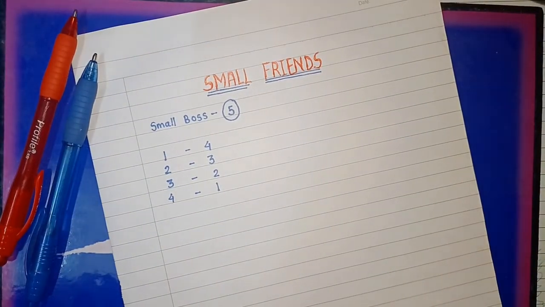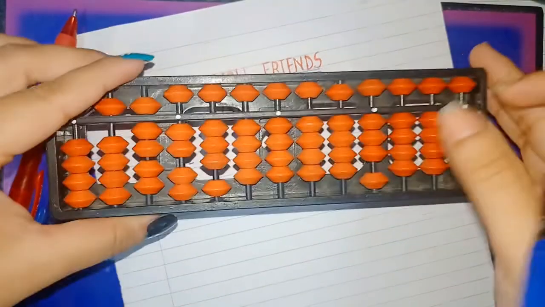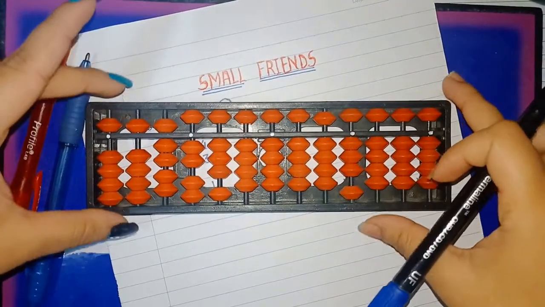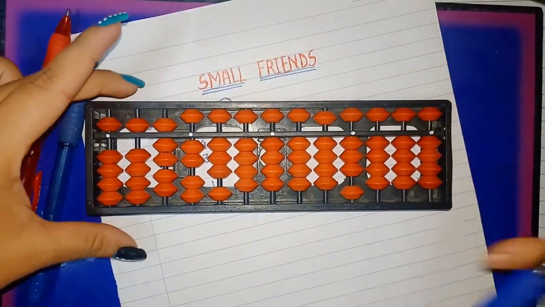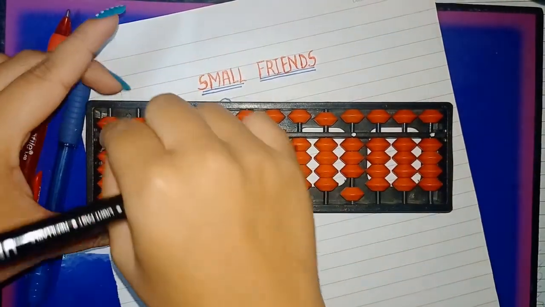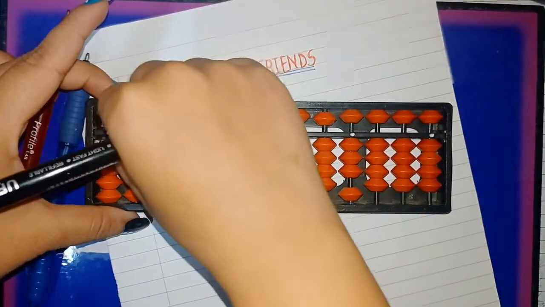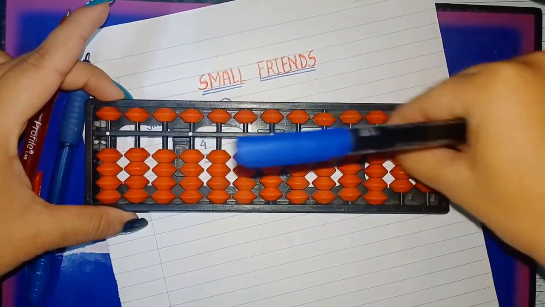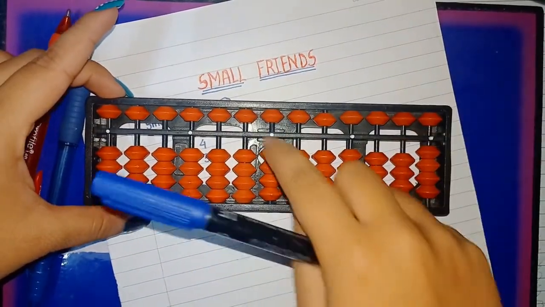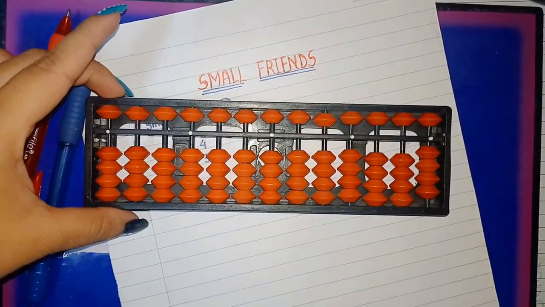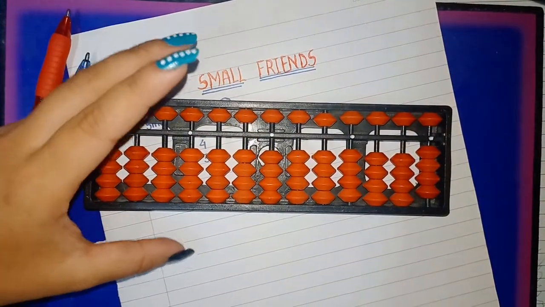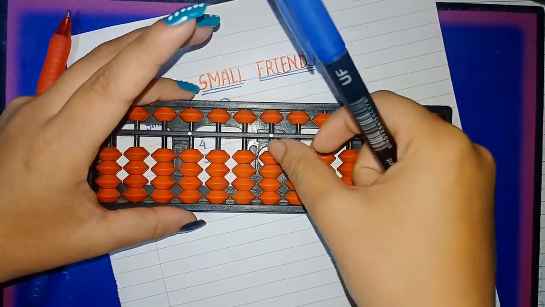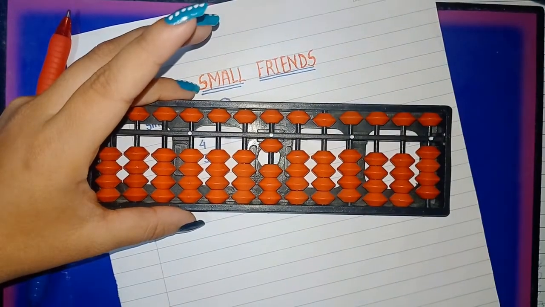Now let's see how to use small friends on Abacus. Here we have our Abacus now. First we'll zoom the Abacus, so zooming the Abacus in order to get the shuffle beads in place. Okay, now our Abacus is zoomed. Imagine here 1 is already added. We have 1 on our Abacus.